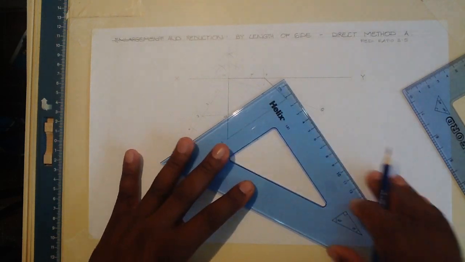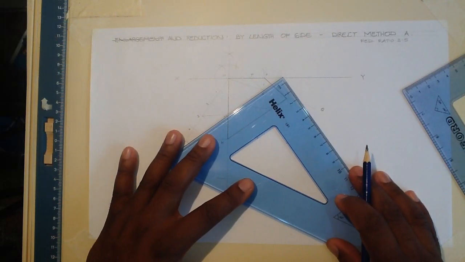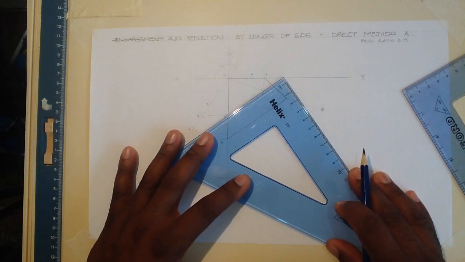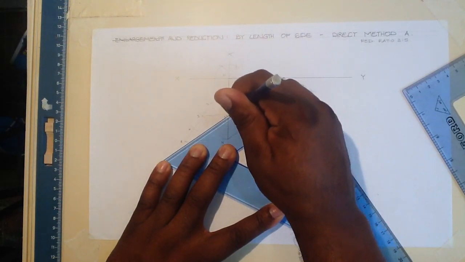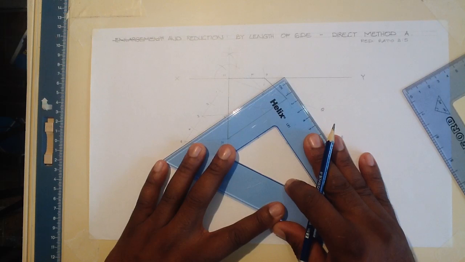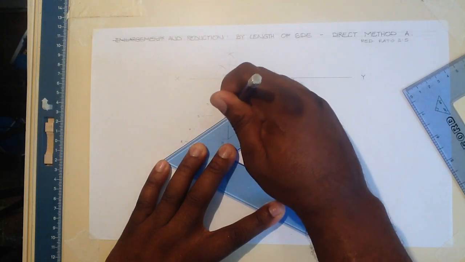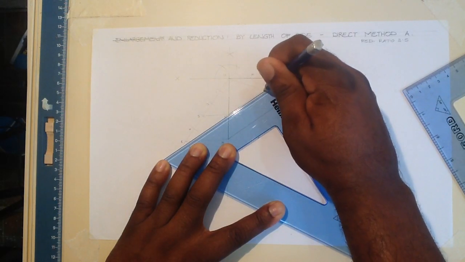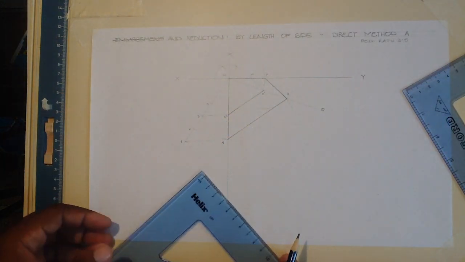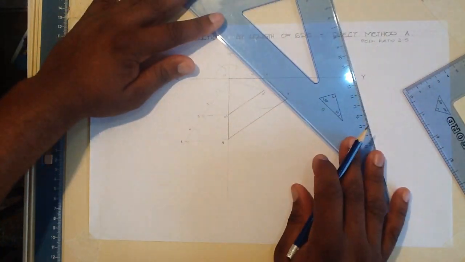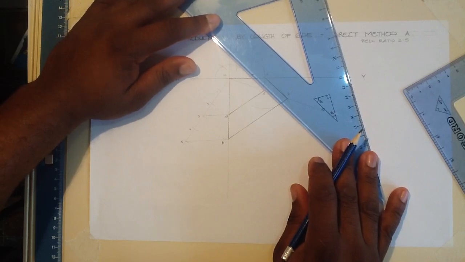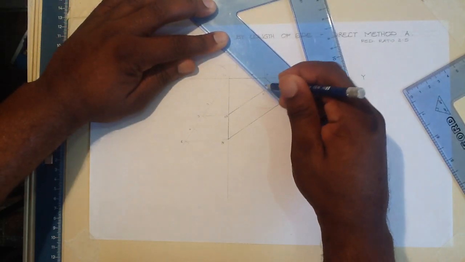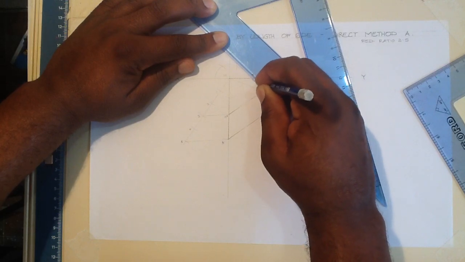Now for the reduced shape, we darken N prime O prime. Again, there's no need to rush. Precision is of utmost importance to ensure accuracy. And with practice, you'll be able to move quickly with precision and maintain a high level of accuracy.